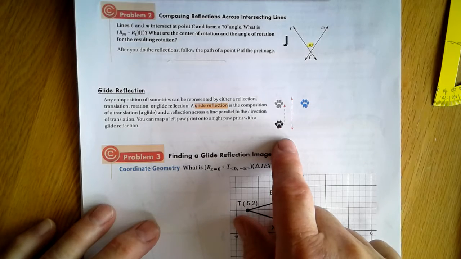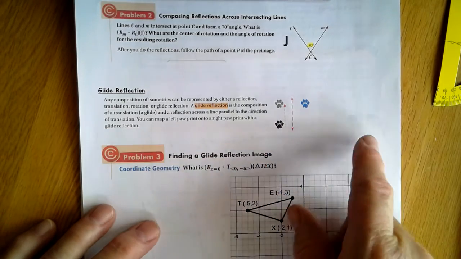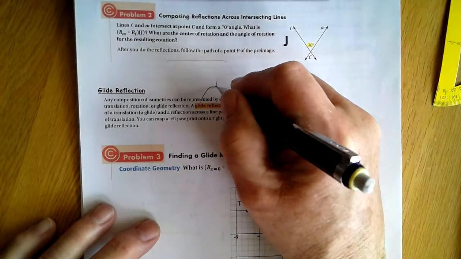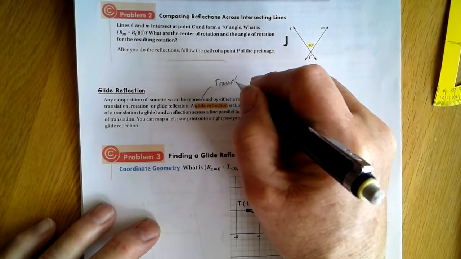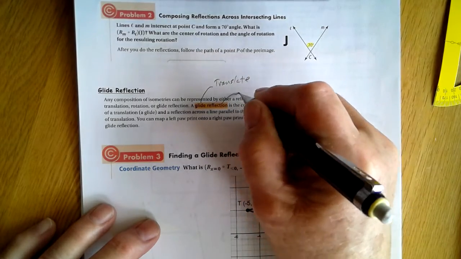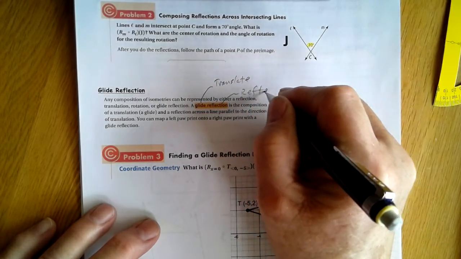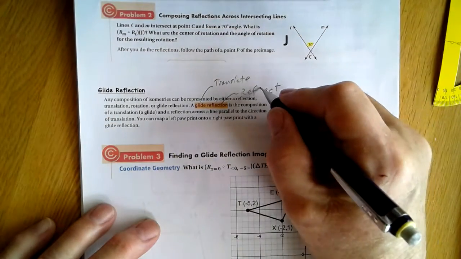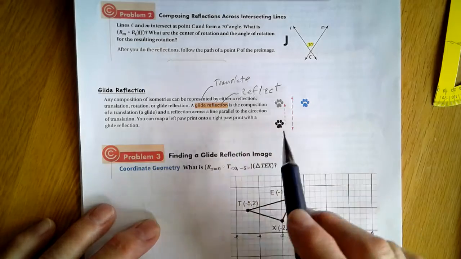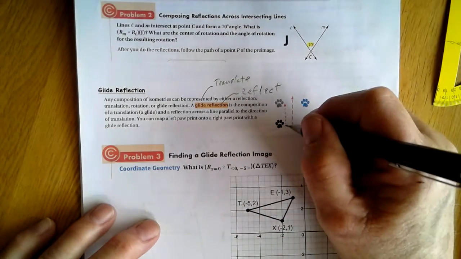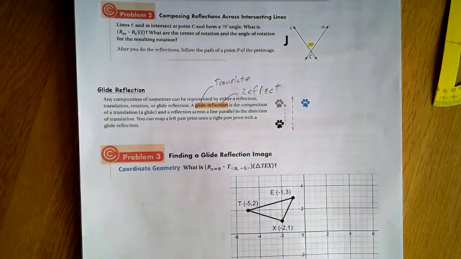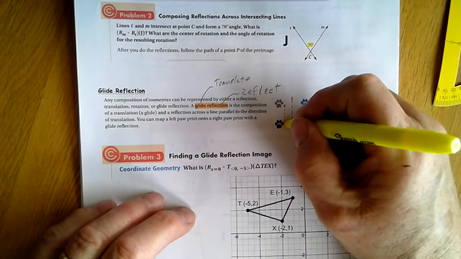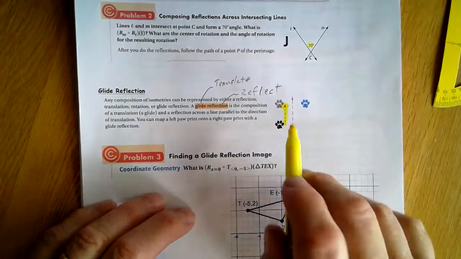But a glide reflection, okay? Glide is the translation piece. Translate. And then this is reflect, not a T. Reflect, okay? So here's what it means. In this procedure right here, this footprint was translated first, and then it was flipped.